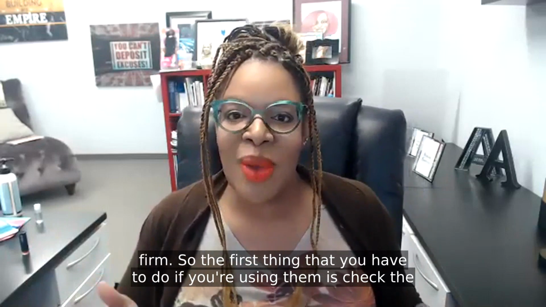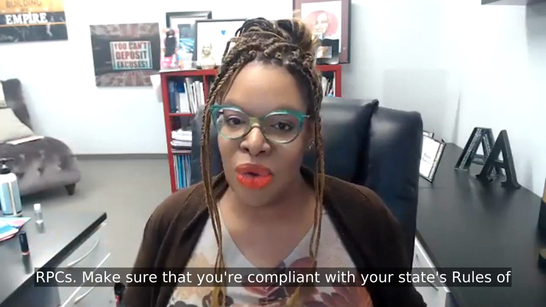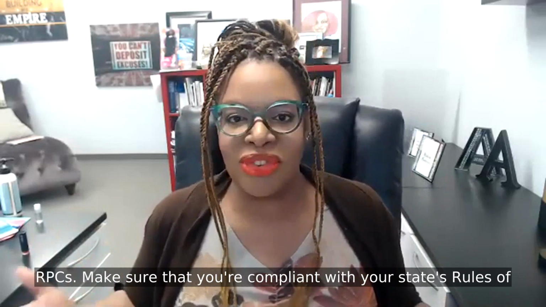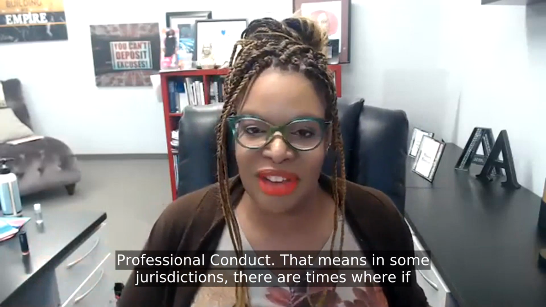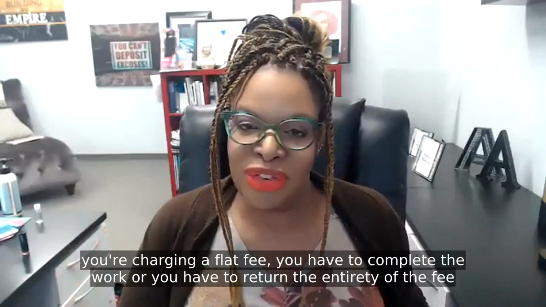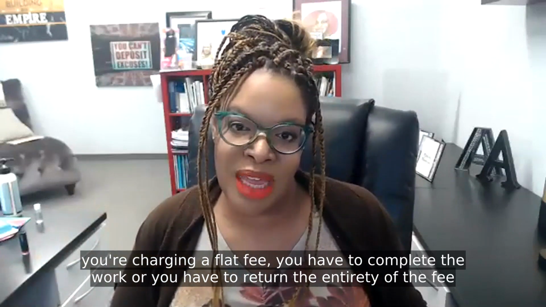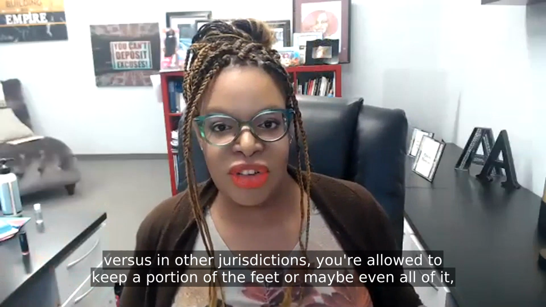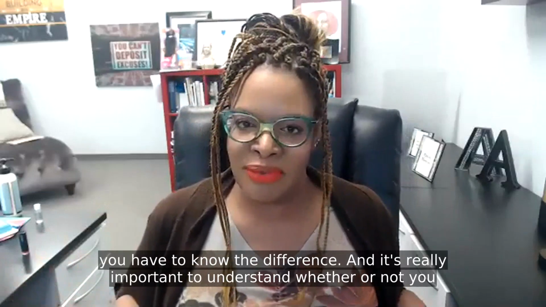So the first thing that you have to do if you're using them is check the RPCs. Make sure that you're compliant with your state's rules of professional conduct. That means in some jurisdictions, there are times where if you're charging a flat fee, you have to complete the work or you have to return the entirety of the fee. Versus in other jurisdictions, you're allowed to keep a portion of the fee or maybe even all of it. You have to know the difference.